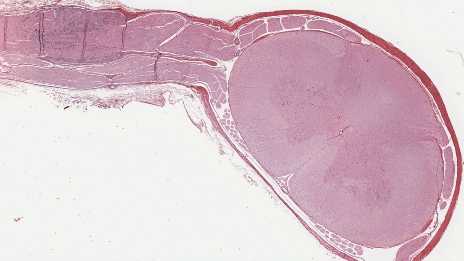Sensory or spinal ganglia, also called dorsal root ganglia, are important components of the peripheral nervous system. Unfortunately, this image needs to be rotated about 45 degrees to the left so you can view the structures more easily. So just tilt your head for this bit, please.